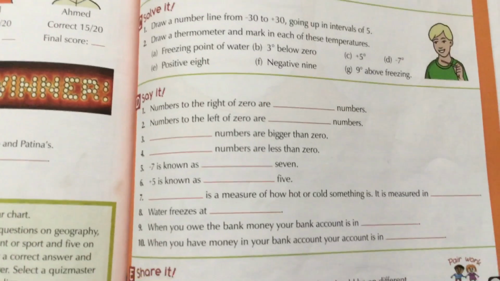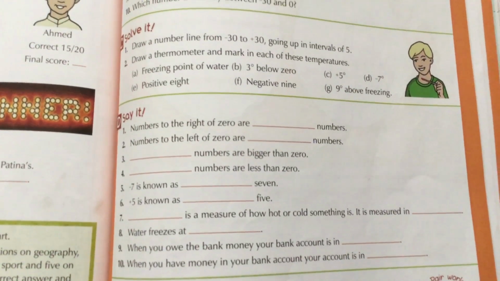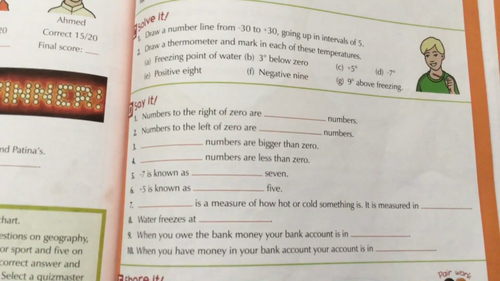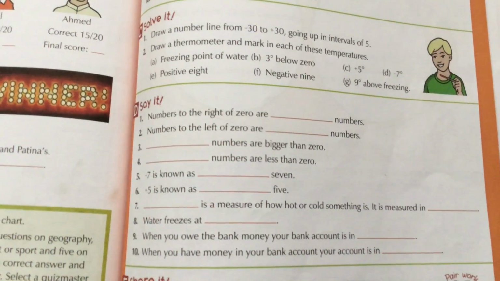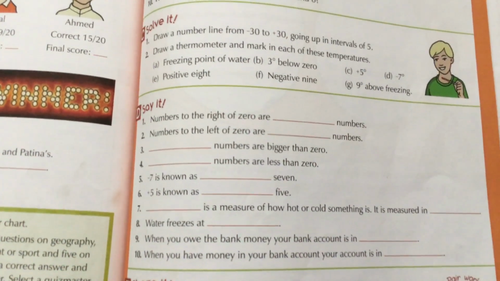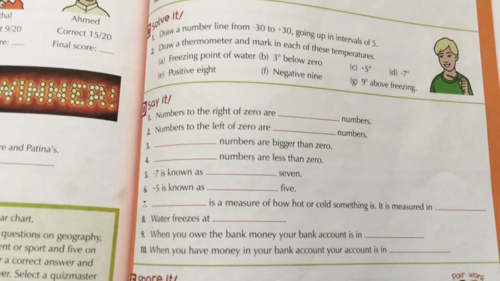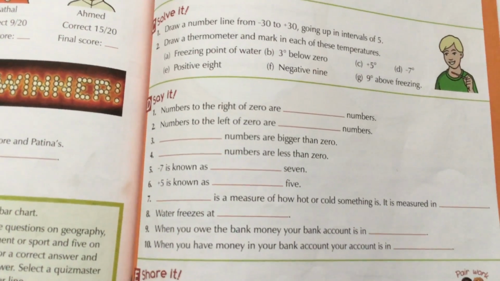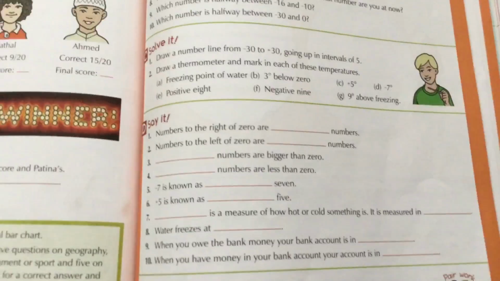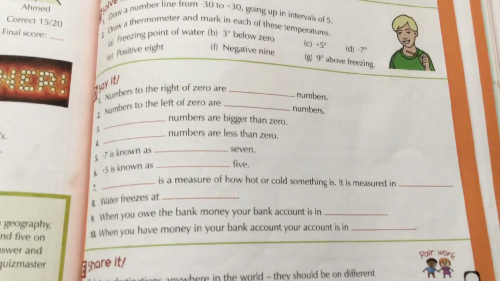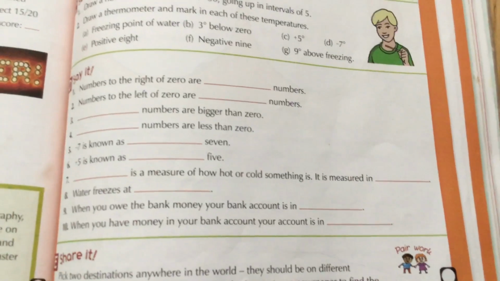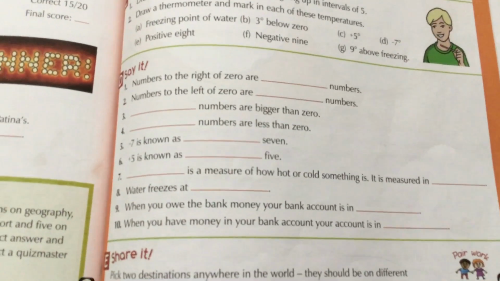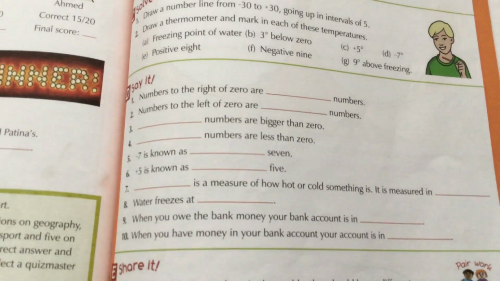Then "Say it". Numbers to the right of the 0 are, yes, positive numbers. Numbers to the left of the 0 are, yes, negative numbers. What are bigger than 0? Positive numbers. So therefore, negative numbers are less than 0. -7 is known as negative 7, and +5 is known as, yes, positive 5. A degree is a measure of how hot or cold something is, and it is measured in Celsius. In the States, on the other side of the Atlantic, it would be Fahrenheit that's used. Water freezes at 0 degrees Celsius, according to our class.